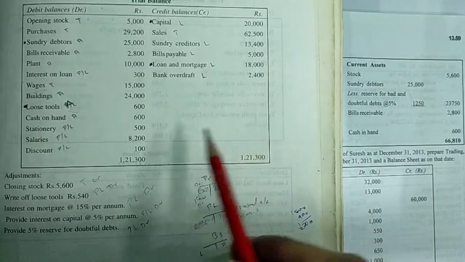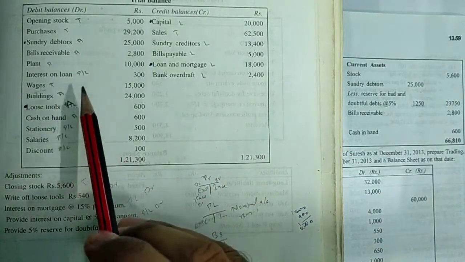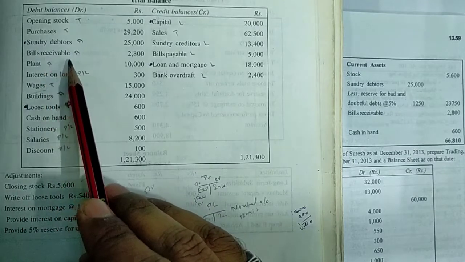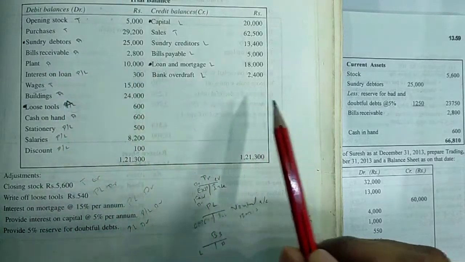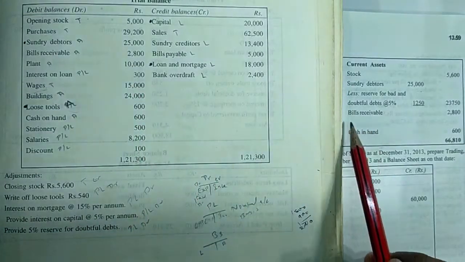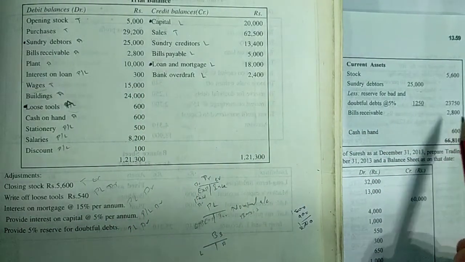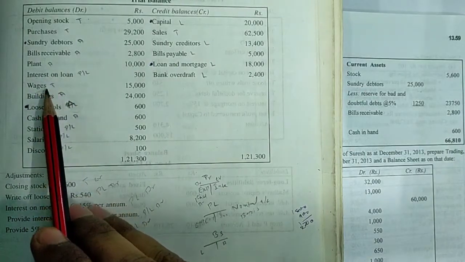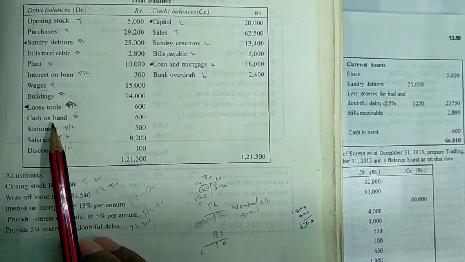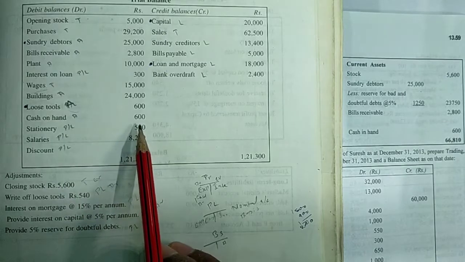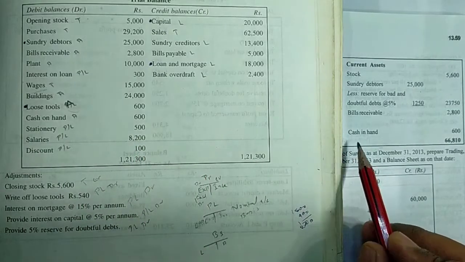Then another one we are having is bills receivable. It's a current asset. We will be writing the bills receivable entry, 2,800 rupees. Then we are having another one, cash in hand, 600 rupees, we will mention.